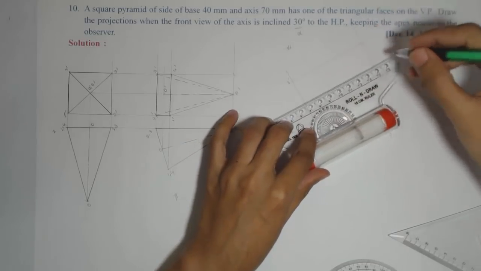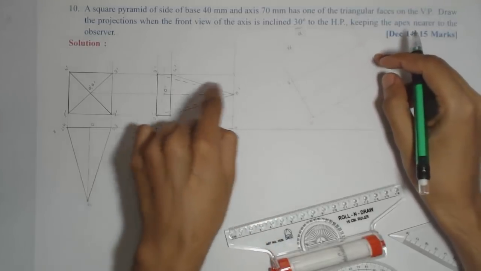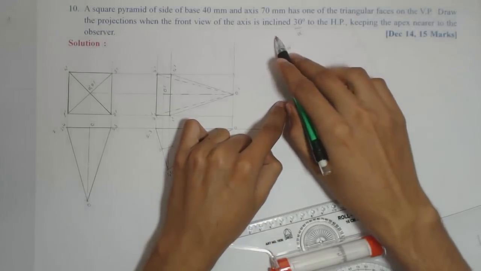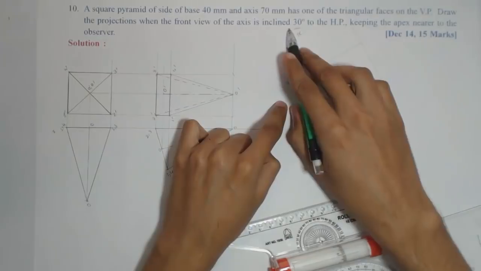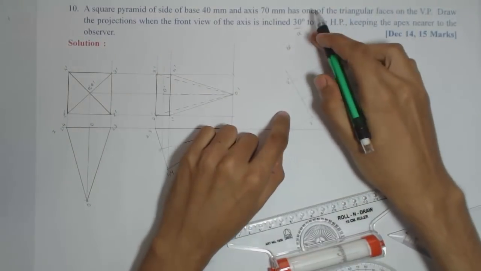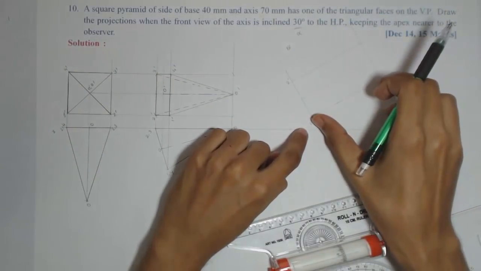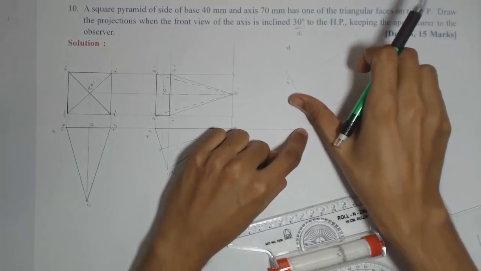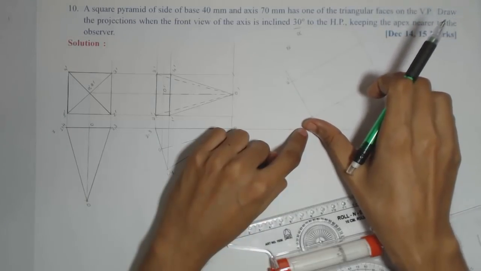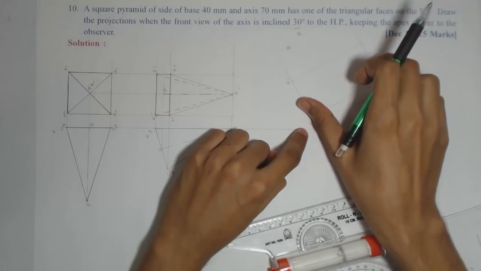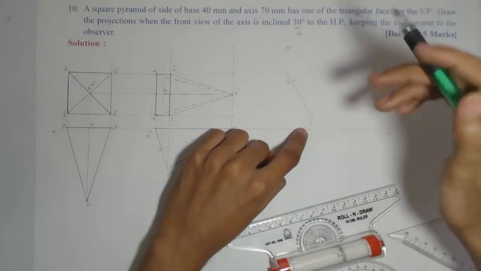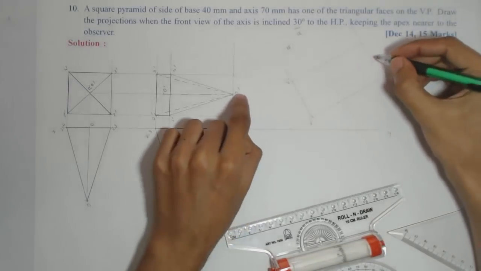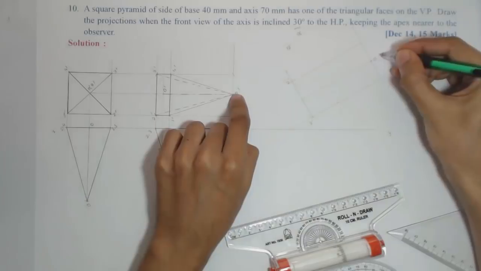And on this center line only we are going to get the axis O dash. In the actual condition, given is the front view of the axis inclined at 30 degree. If this boundary of the rectangle is parallel to the axis, that's why we started with this boundary, then obviously we are getting this axis inclined at 30 degree. So that condition is satisfied. Now here we are getting the apex O dash.